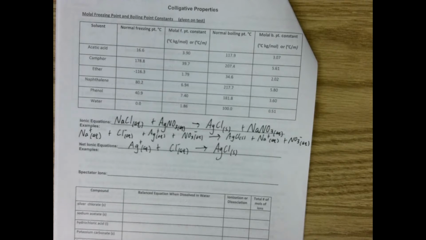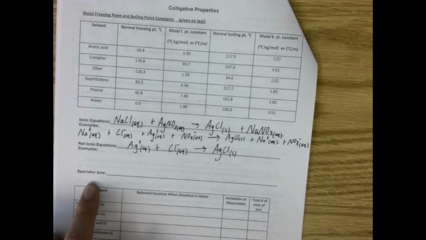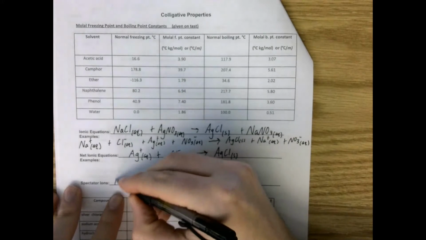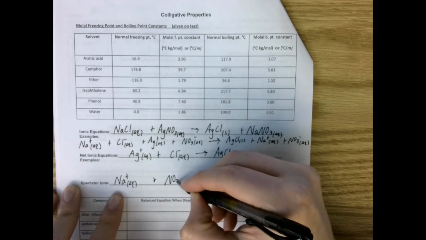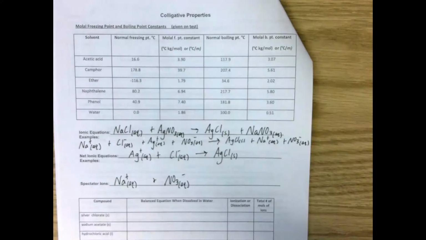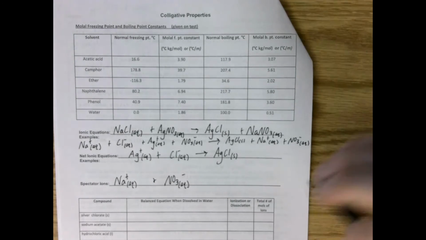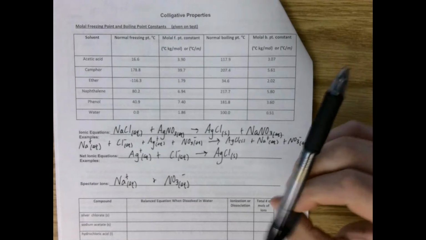Okay. So now, if you go to a sports game and you're a spectator, do you actually participate? No. So these spectator ions, are they participating? No. So what ions are not participating here? Na plus and nitrate. Those are what I call my spectator ions. They are not participating in the net ionic equation. Are they still present though? Yes, but they're not participating in the chemical reaction.